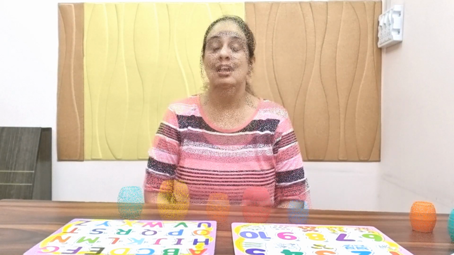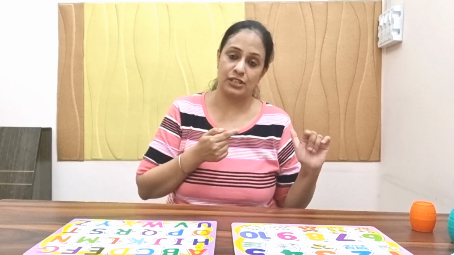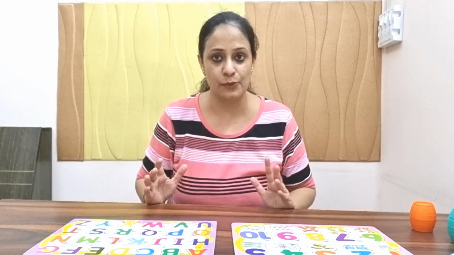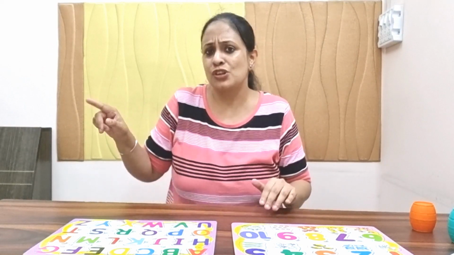Very good. Movement-based actions are again an excellent way by which you can teach both forward and backward counting to a child. 1, 2, 3, 4. 4, 3, 2, 1. Isn't it such a simple way? And that'll be fun. Put on a song, a favorite rhyme that your child enjoys, and dance with your child.